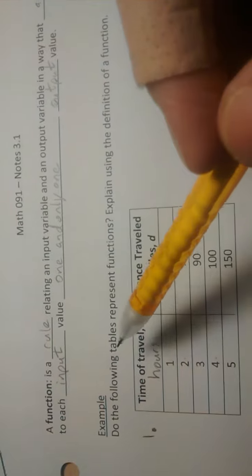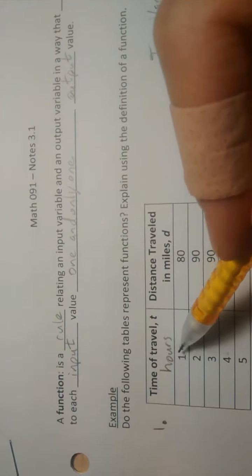So let's take a look at how we would apply this definition given this relationship description. This is what we call a numerical description between the distance traveled and the time of travel in hours. So question, does this table represent a function? And we're going to look at another one down below. But let's explain using the definition of a function. So the best way to do this is to go systematically through each of these input values and ask ourselves how many output values are assigned to each one.